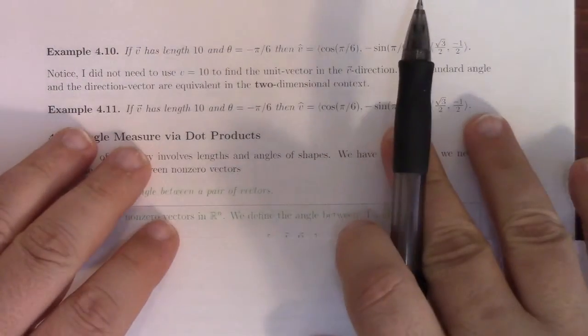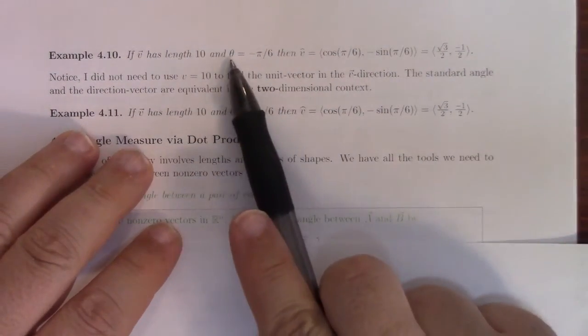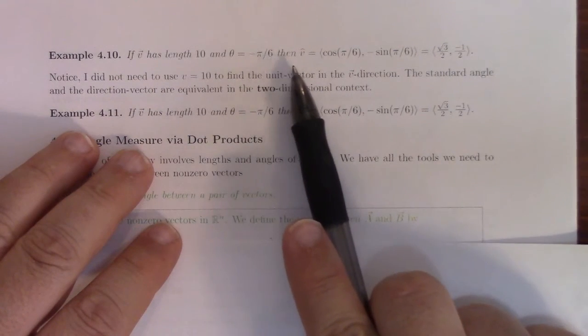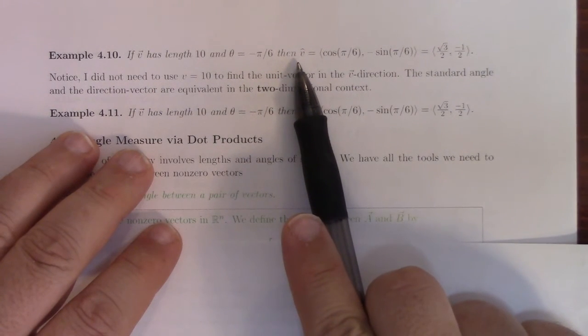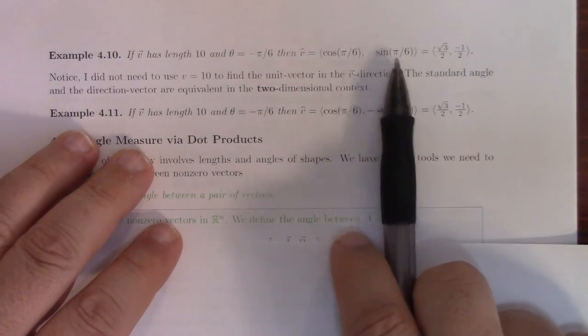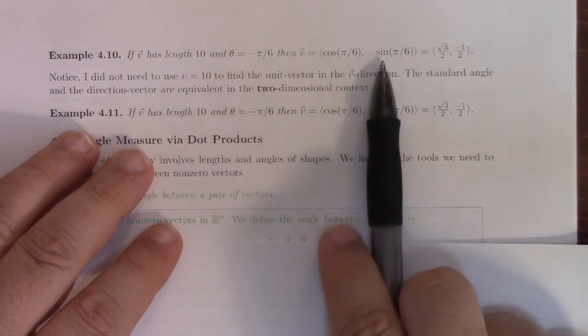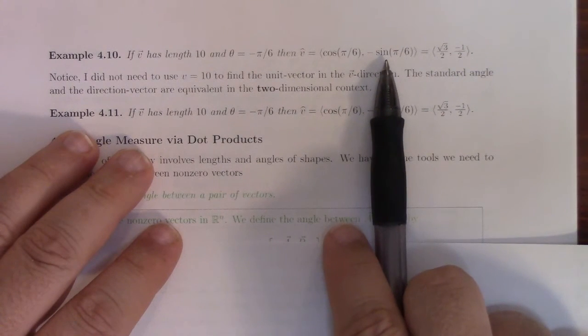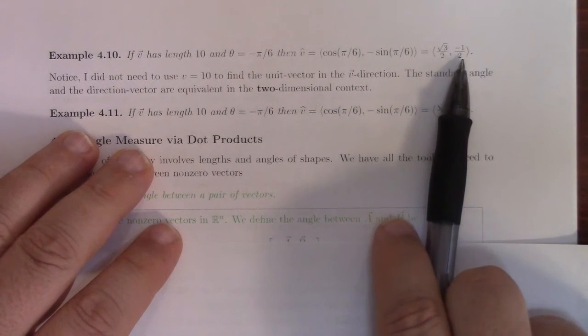Here's an example. If V has length 10 and the angle is minus pi over 6, then V hat is cosine pi over 6 comma minus sine pi over 6. I use the fact that you can pull the minus out since sine is odd, and that gives us root 3 over 2 comma minus 1/2.